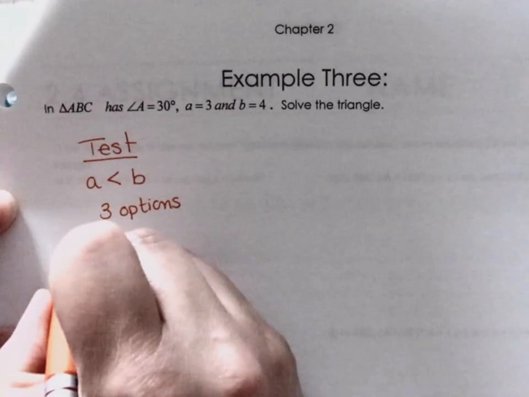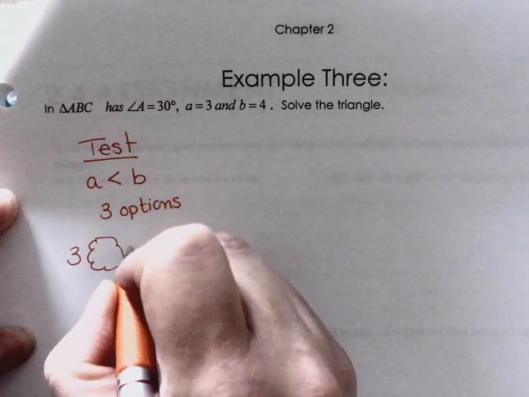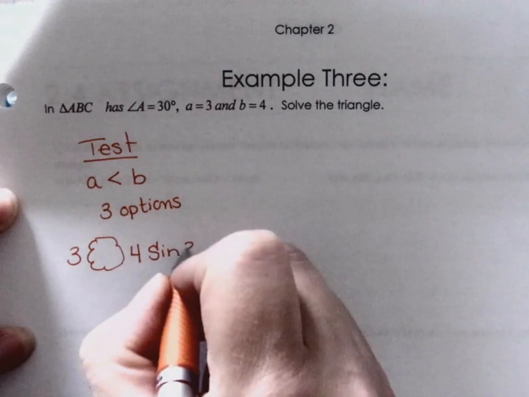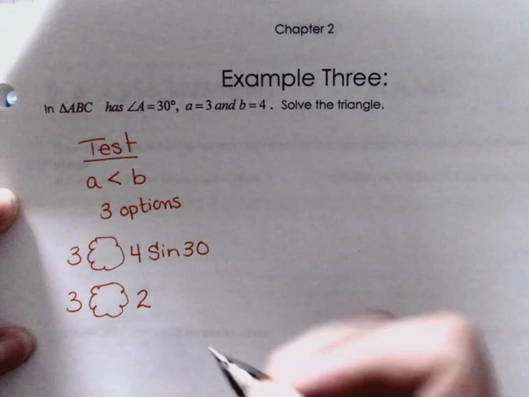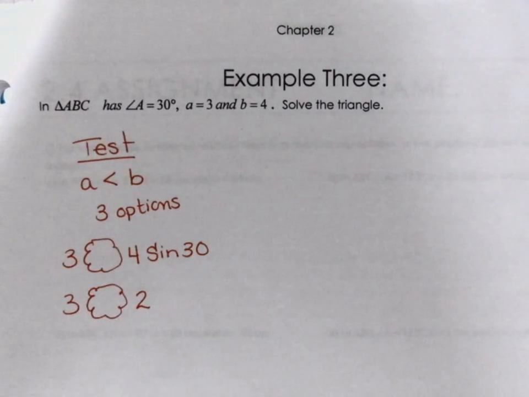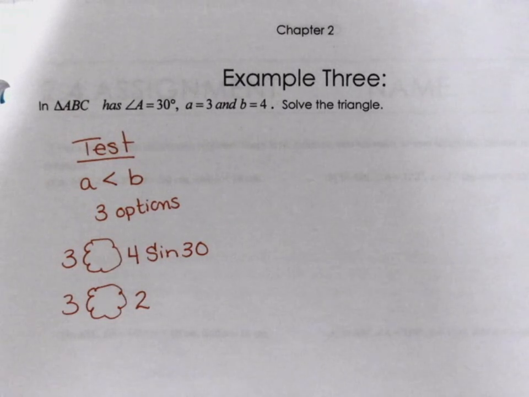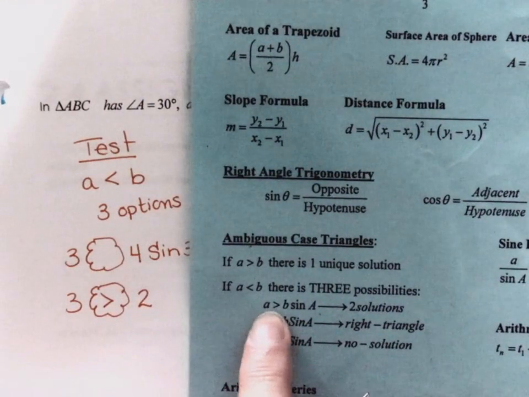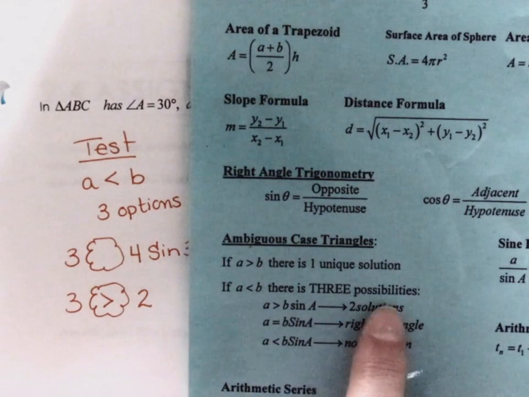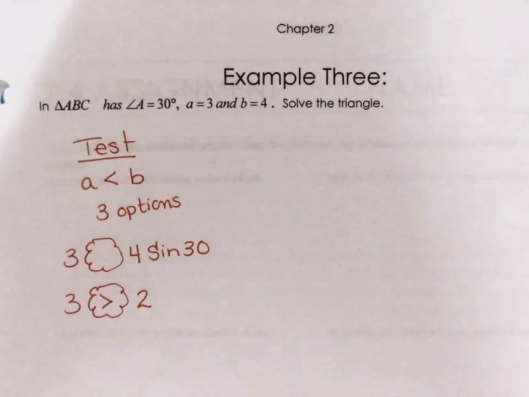So I'm going to have 3 fluffy cloud, 4 times sine of 30. So what is that? Make that statement for me. 2 triangles, because 3 is greater than 2, and so when I look on here, A is greater than B times sine A. I've got 2 solutions or 2 triangles.